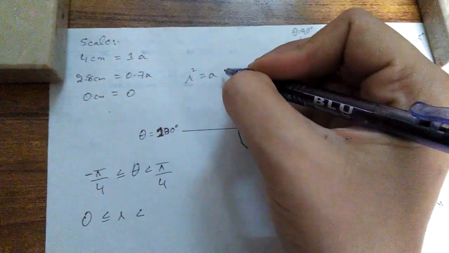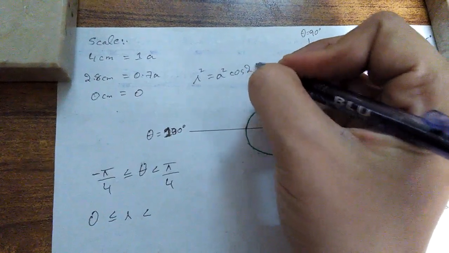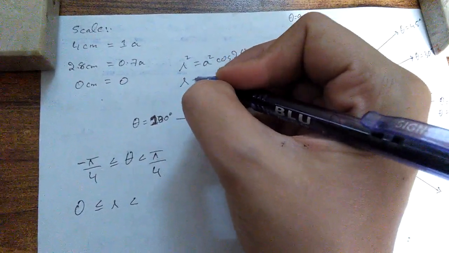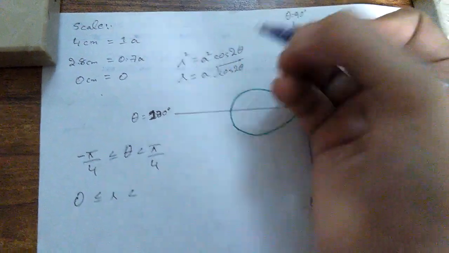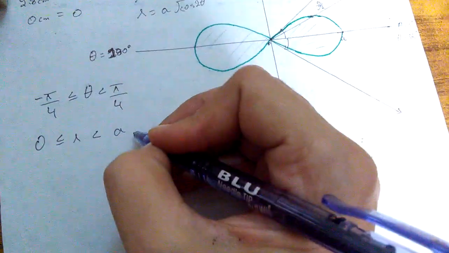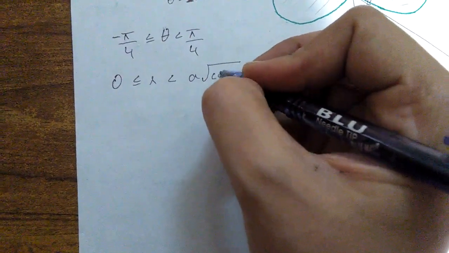If I take the square root on both sides, r is going to be a under root cos 2 theta.